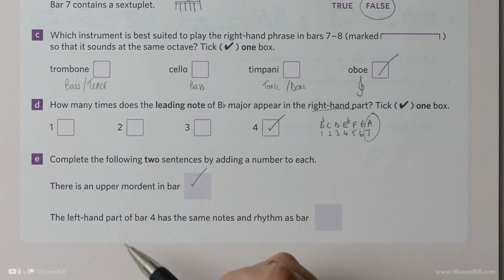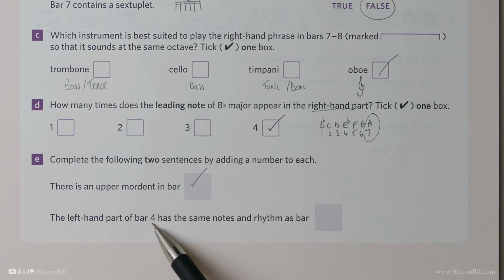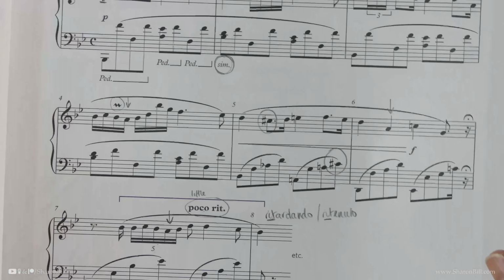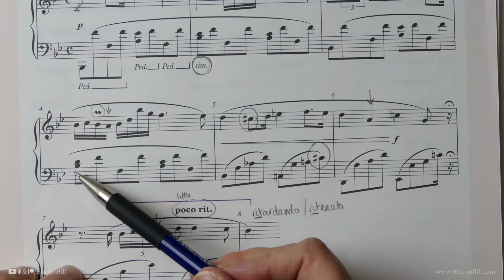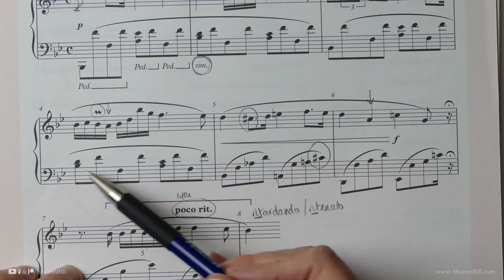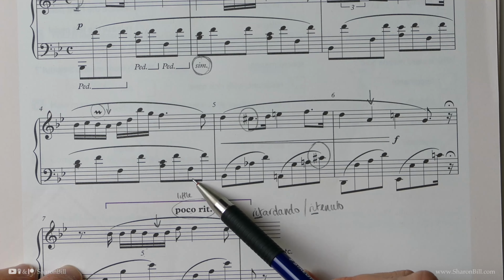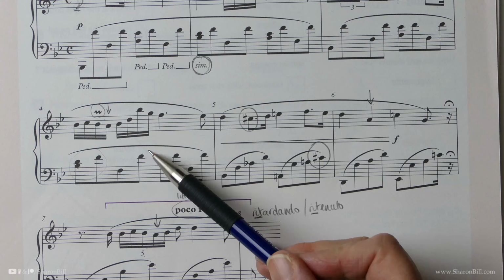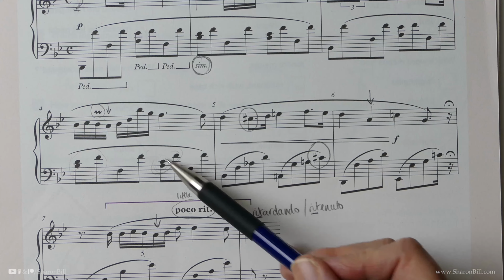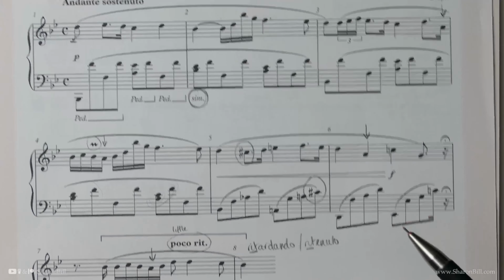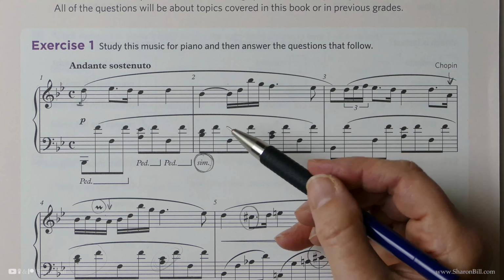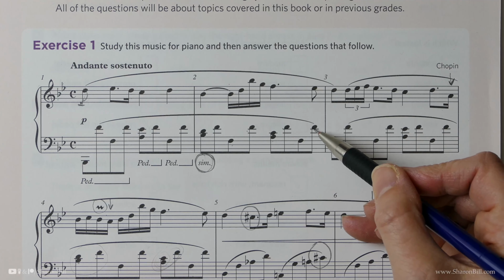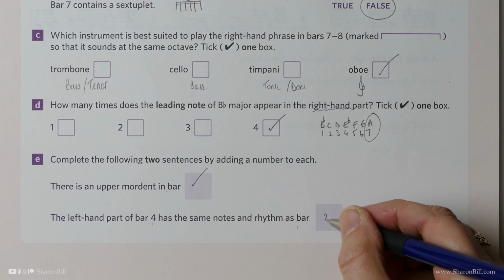Now, the left hand of bar 4 has the same notes and rhythm as bar what? So let's look at bar 4. Exactly the same pitch and rhythm. So we have this kind of alternating arpeggio, chord to arpeggio style with B flat D F. There's our B flat triad, octave Fs. A C F, there's our F triad, octave Fs. And just visually you can quickly glance through and we can see that bar 2 is exactly the same pitch and rhythm. And so that simply answers that final question.